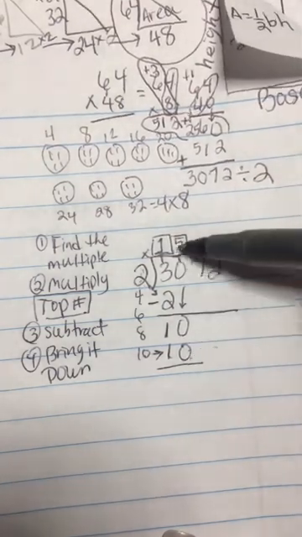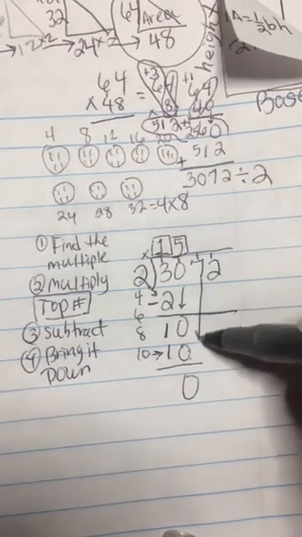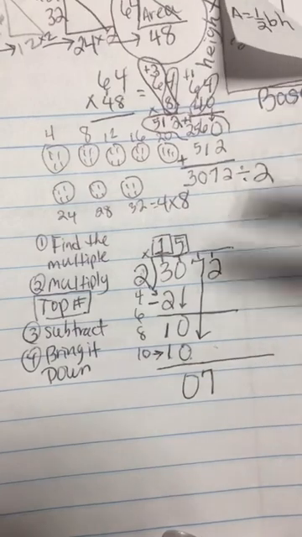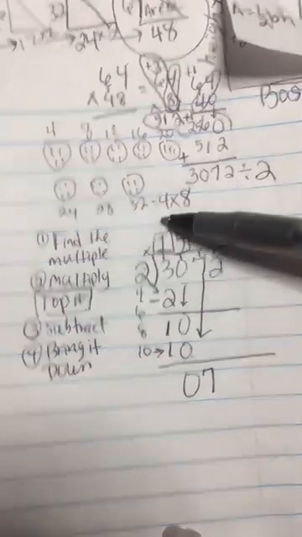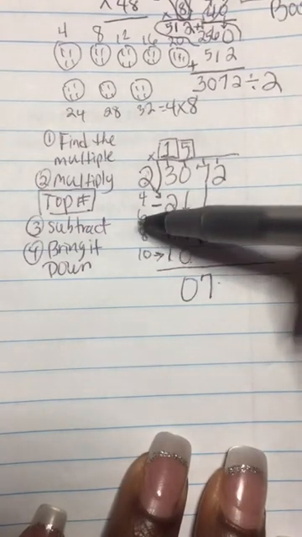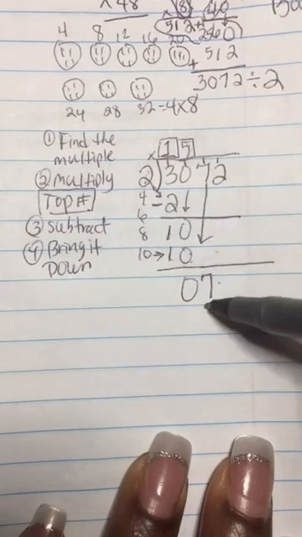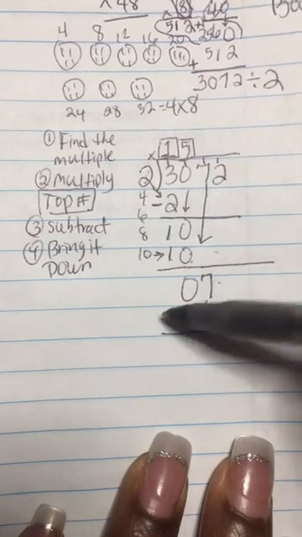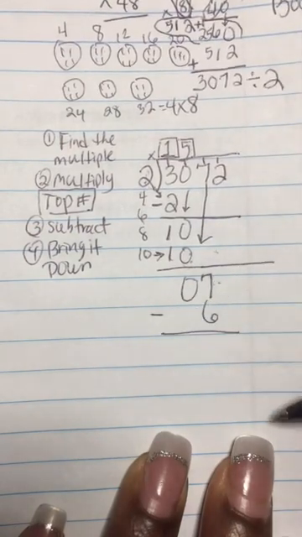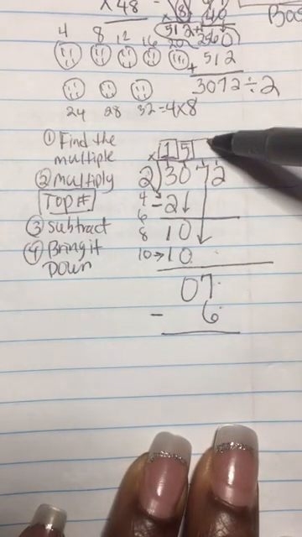So find the multiple, multiply. Now we subtract. 10 minus 10 is 0. Bring it down. Bring down our 7. Which one of these multiples is closest to the number 7? It's the number 6 without going over. Some people would say 8, but actually it's the number 6. So we're going to take the number 6 and put it here. We can't have a multiple that's bigger than 7. We found the multiple. Now we're going to multiply to get this top number.